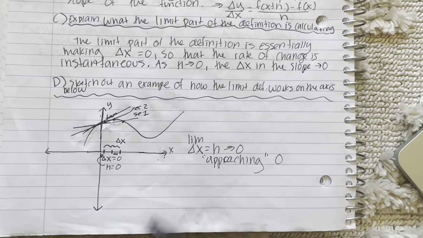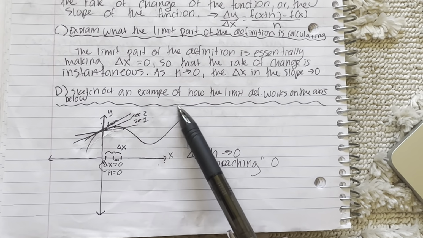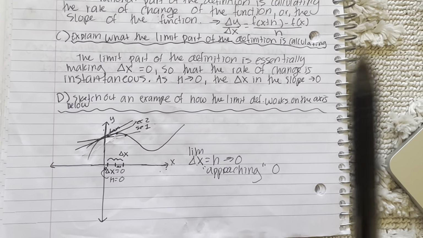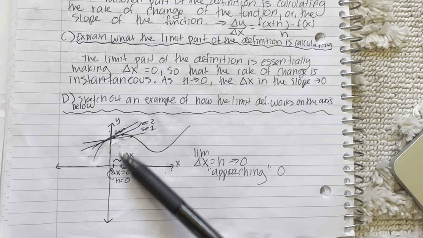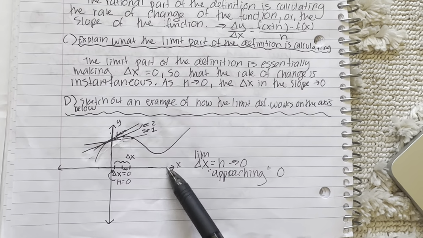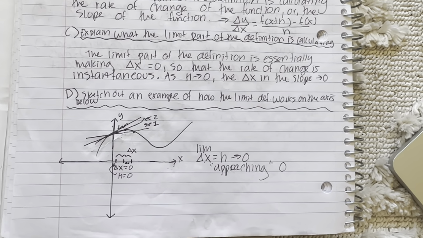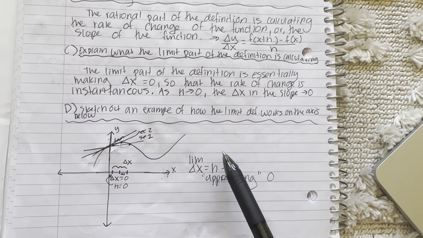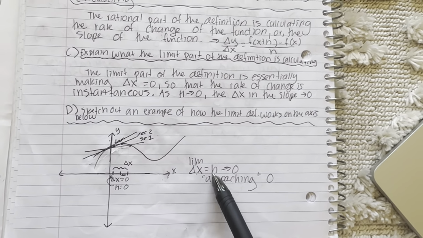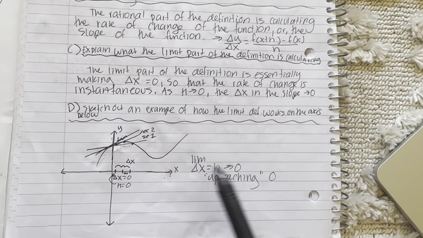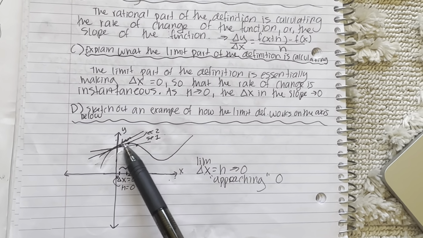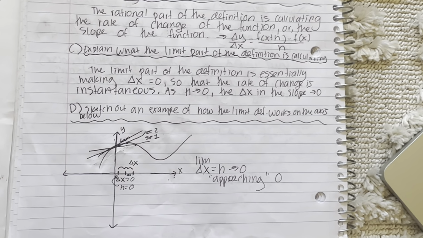So let's just demonstrate that on a graph. This says, sketch out an example of how the limit definition works on the axis. Here we have a graph that I drew, and here we can see as h is approaching 0, as the change in x equals h approaching 0, the secant line gets closer to the tangent line.